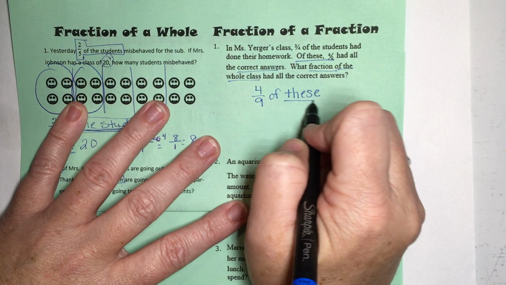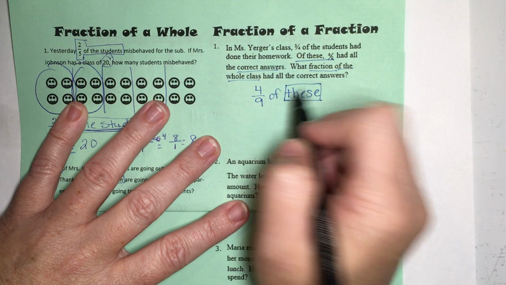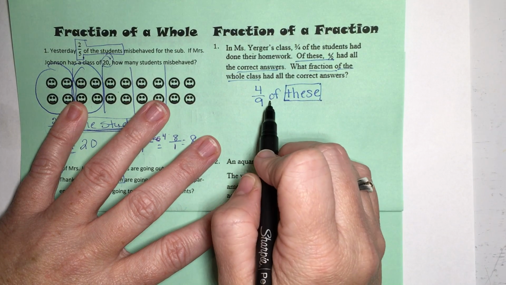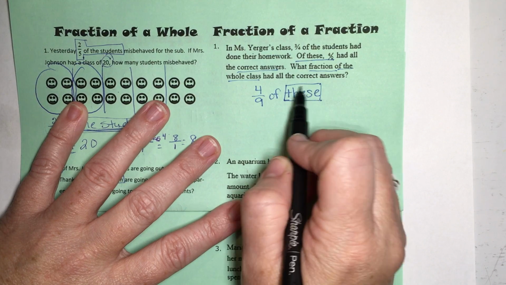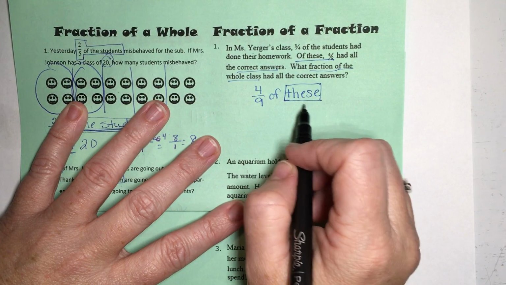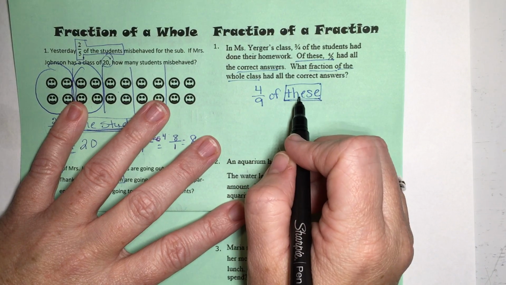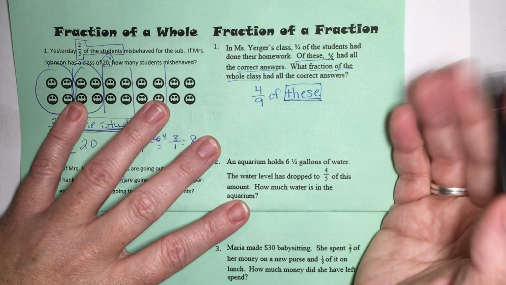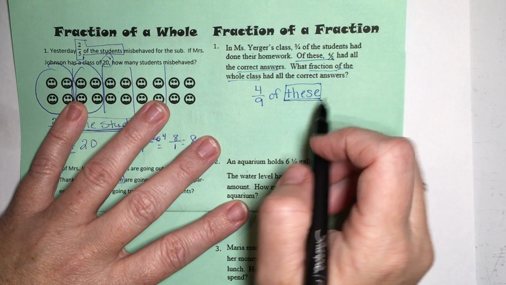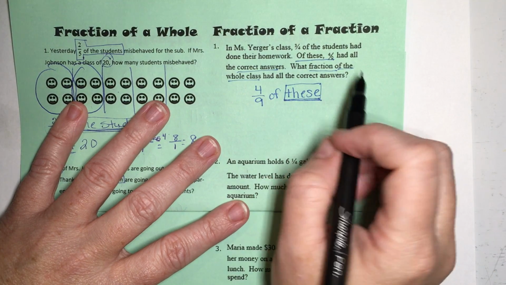Okay, so what is the "of these" talking about? Remember, we learned that if there's a fraction next to the word of, and we can replace the object of the preposition or the word behind it with a number or a value, then it's a multiplication situation. So what are they talking about, of these?